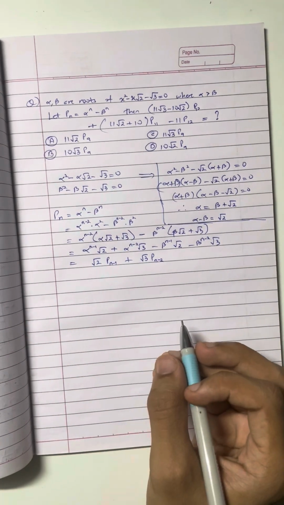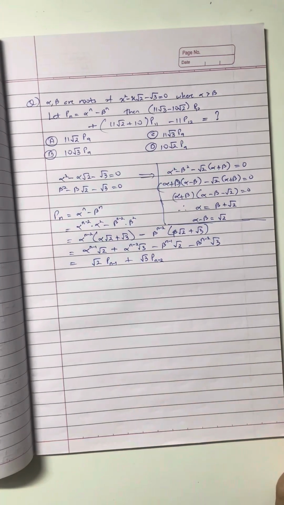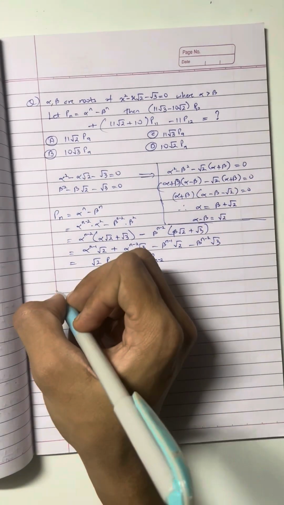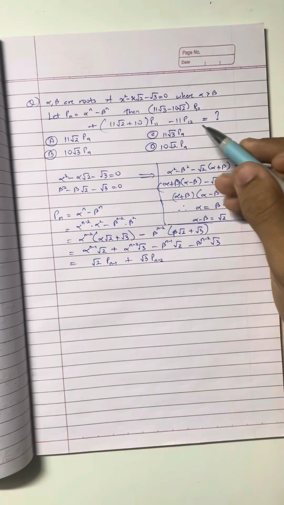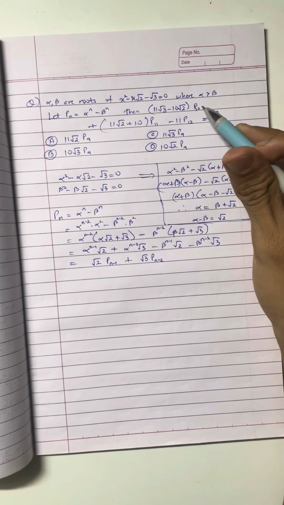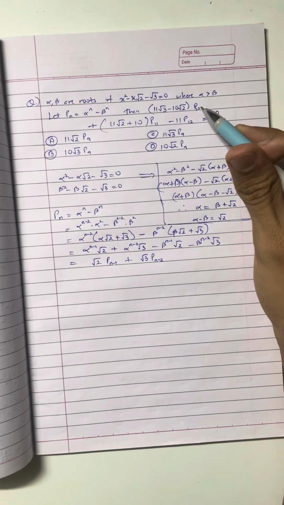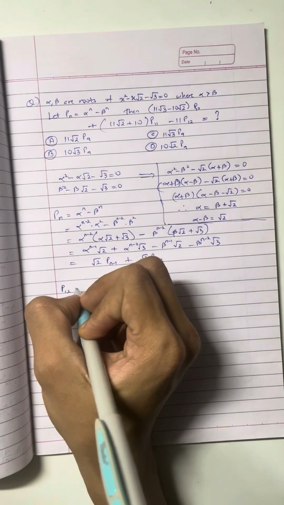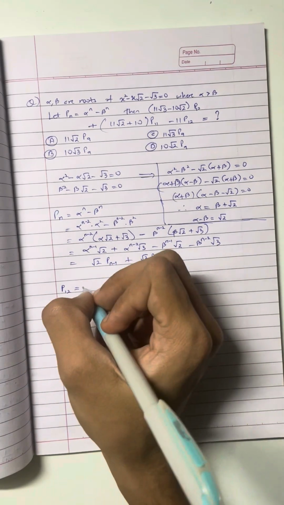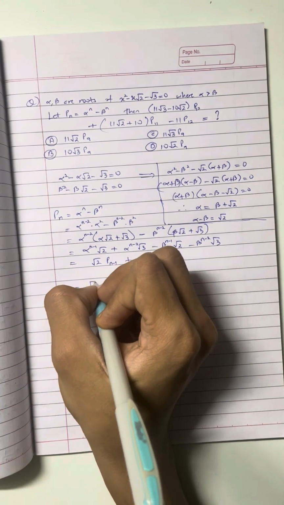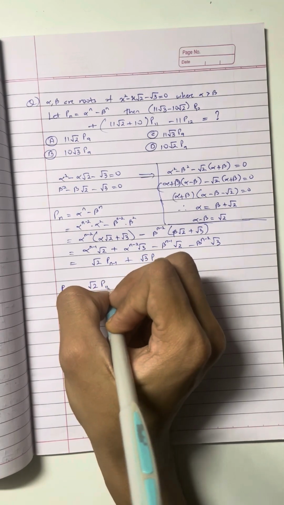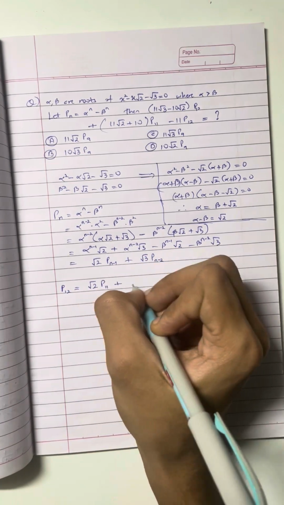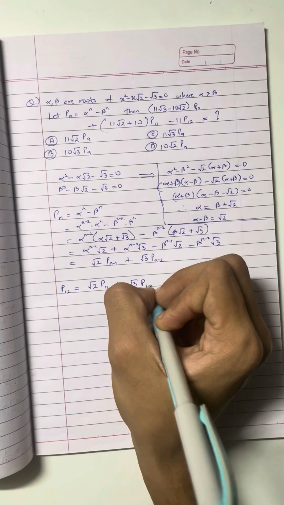For P12, we have to find 11 root 3 minus 10 root 2 into P10. So let's try and substitute n equal to 12 at first. P12 is equal to root 2 into P11 plus root 3 into P10.